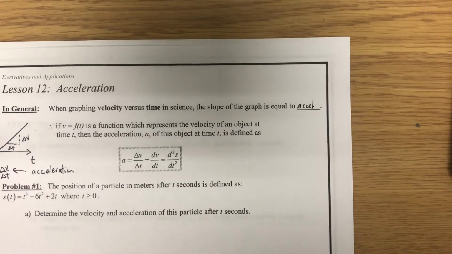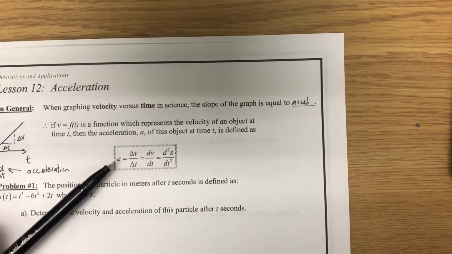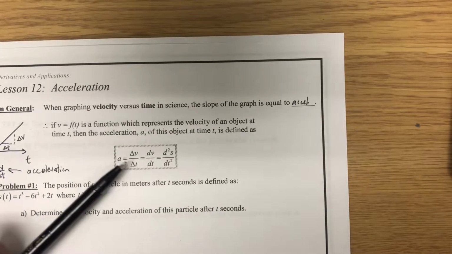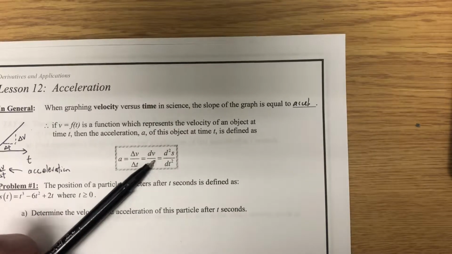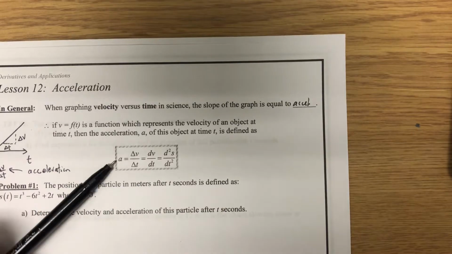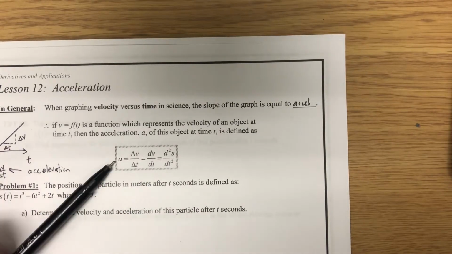And so the same jump that we made yesterday, going from displacement to velocity, we're going to make today with acceleration. So we're going from velocity, or speed, and we're going to take the derivative of that, and that will be acceleration. Or if you want to think of that as the second derivative of displacement, you can.